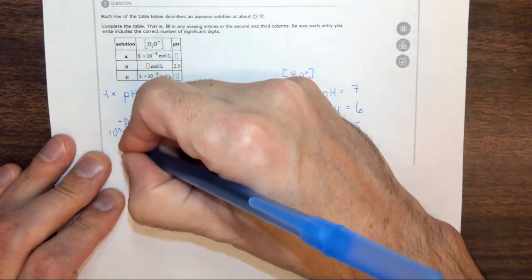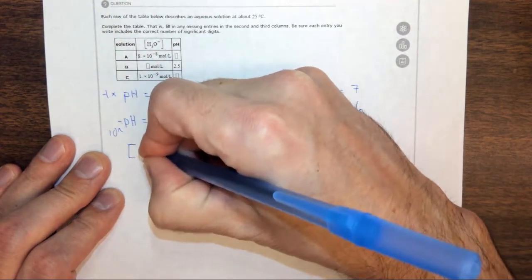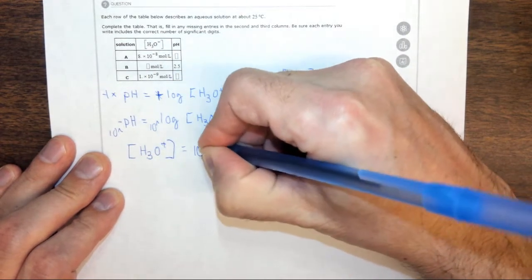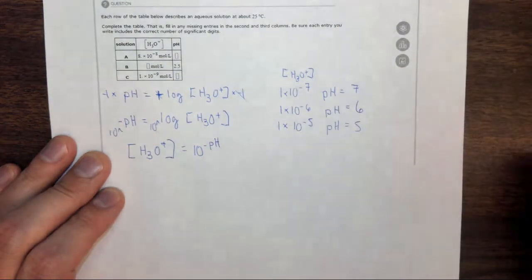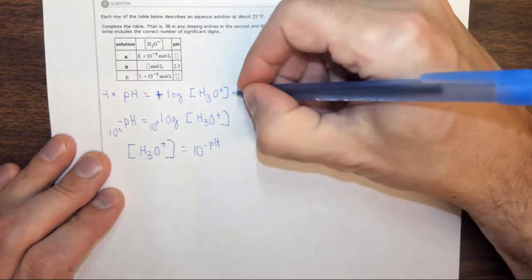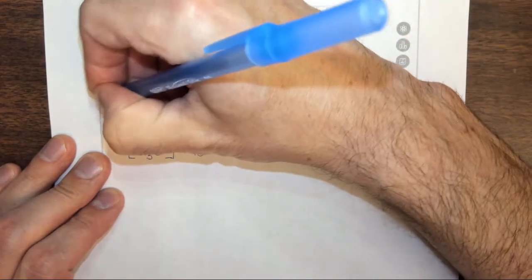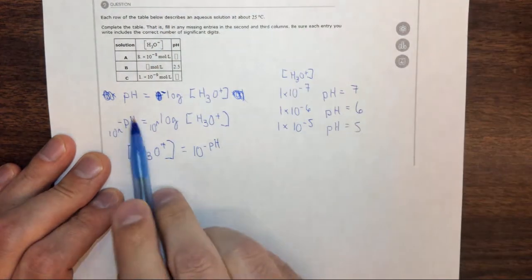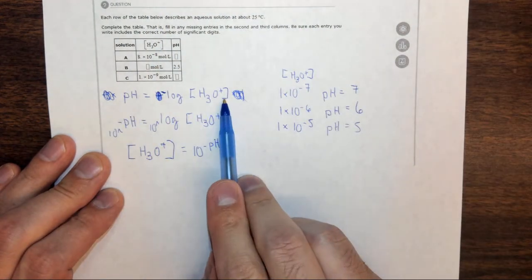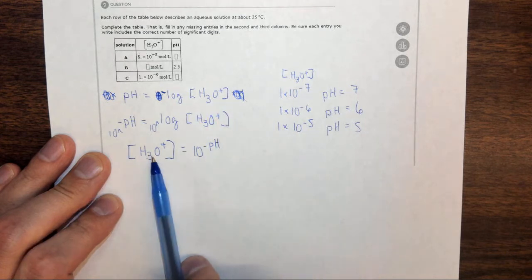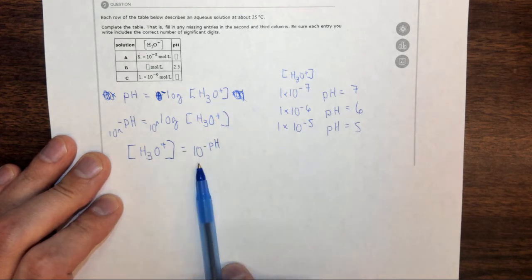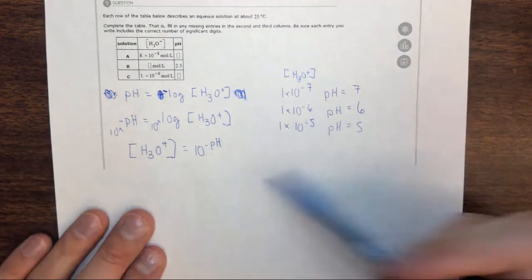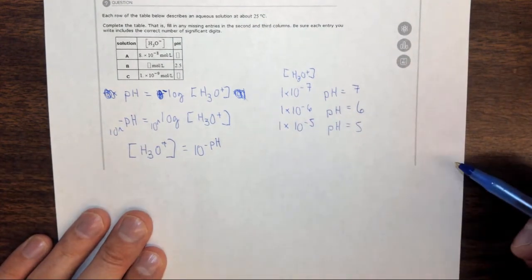So I'm just going to move it to the other side. The concentration of H3O plus equals 10 to the negative pH. I'm going to get rid of these so it's easier to see. But essentially, we need these two formulas: pH equals negative log of the concentration of H3O plus, and the concentration of H3O plus equals 10 to the negative pH. If you don't know how to convert from one to the other, you don't need to memorize that, as long as you have both of these equations in your mind.